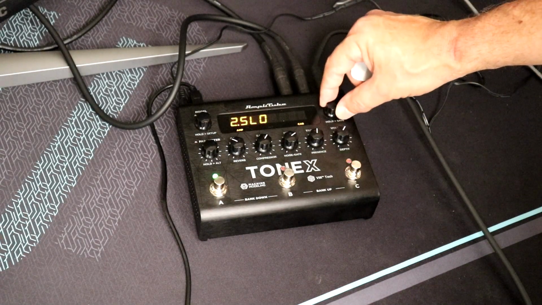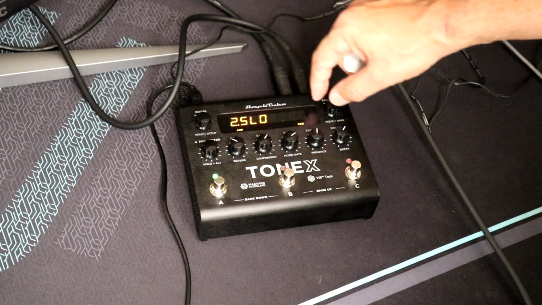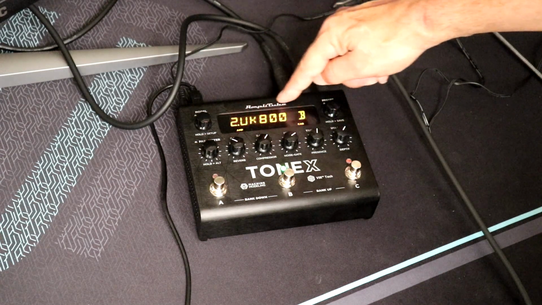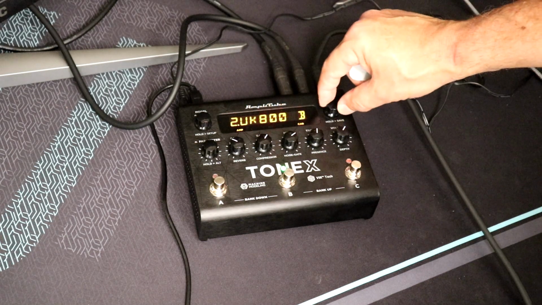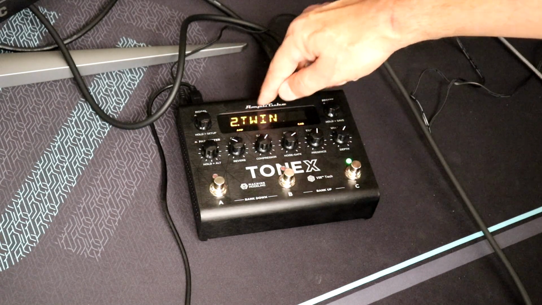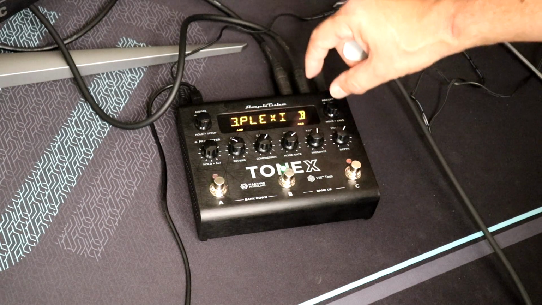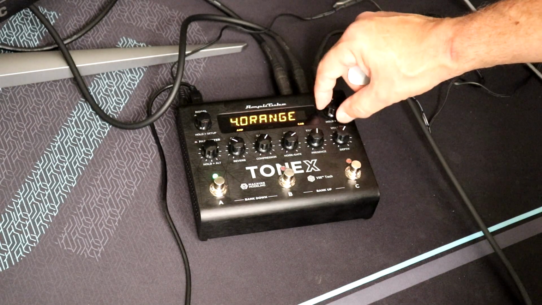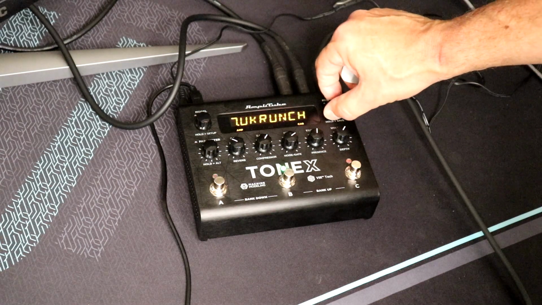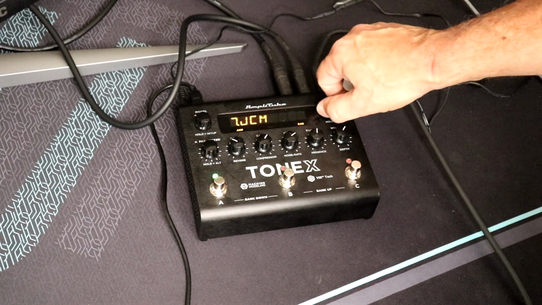As we turn this, we're going to see we went to our second bank. Turn it again. This is a United Kingdom 800, probably Marshall. And here's a Fender Twin. And as we go up, you can see the various amps that are in this thing. Here's an orange amplifier. So this is another way to change presets. We go up or down.